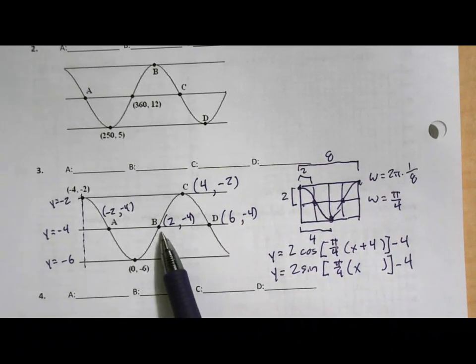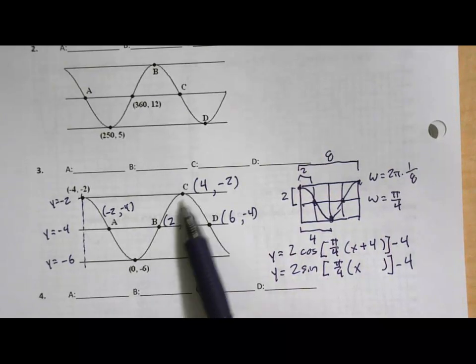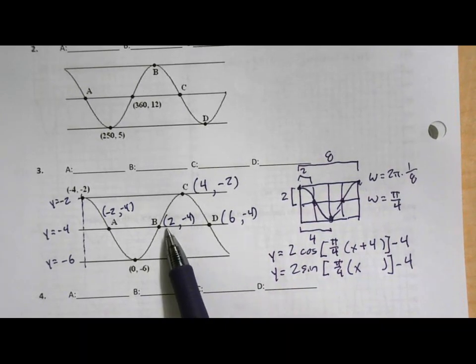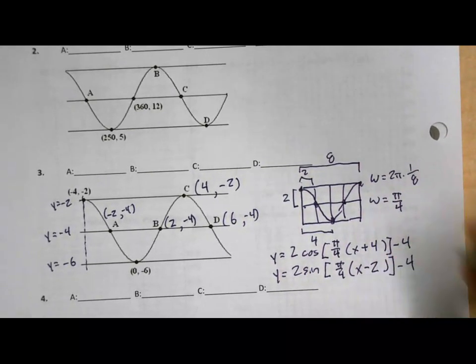I'm kind of looking at B. You guys looking at B also? Starting at the center line and going upwards. So that has been shifted over to the right by 2. So we'd have a -2 here.